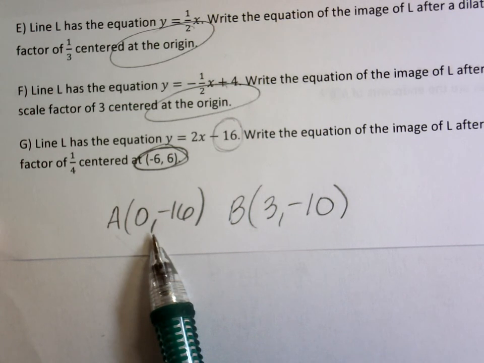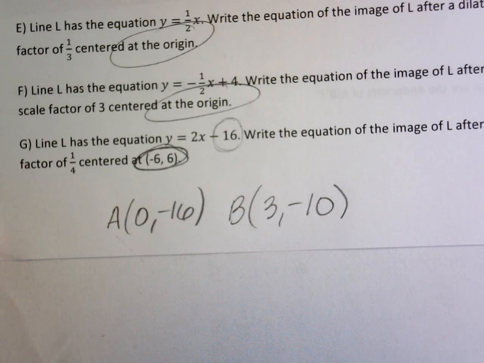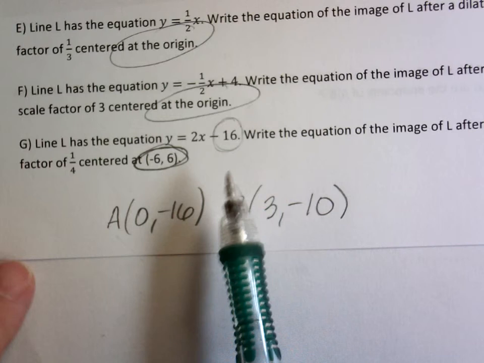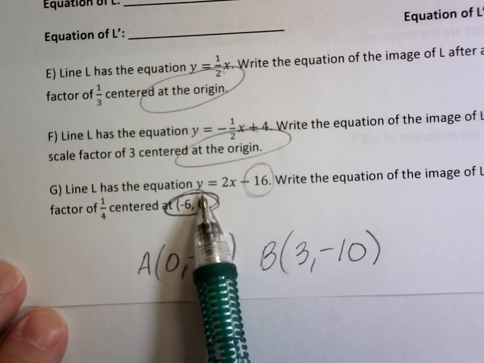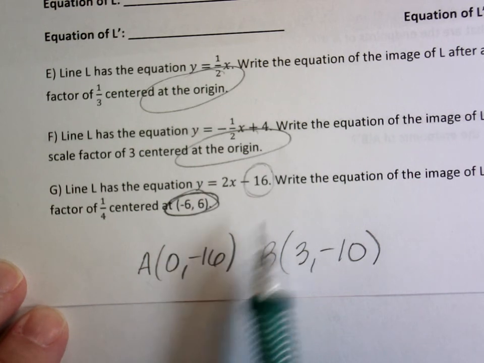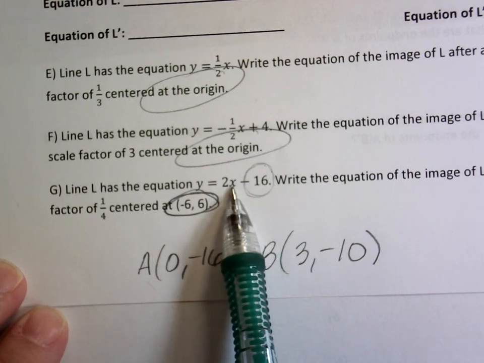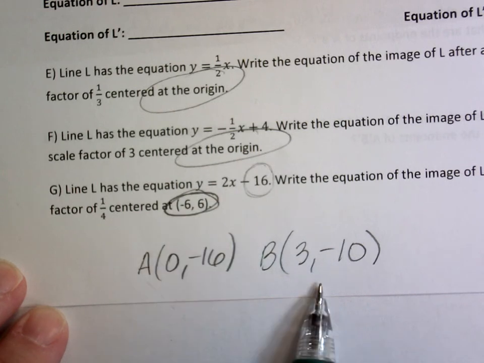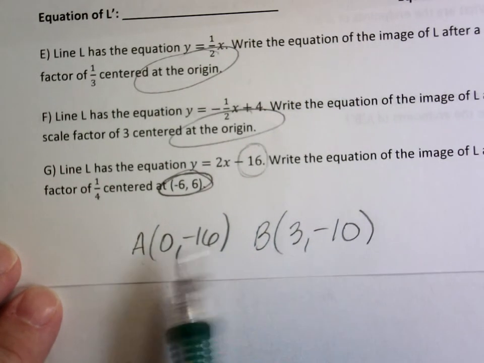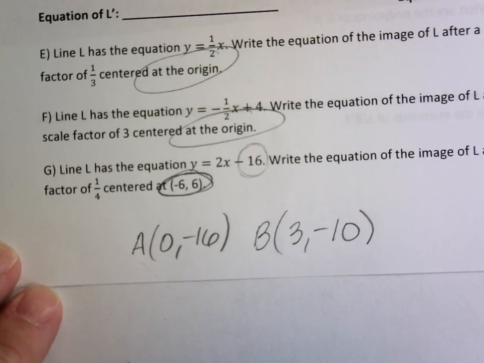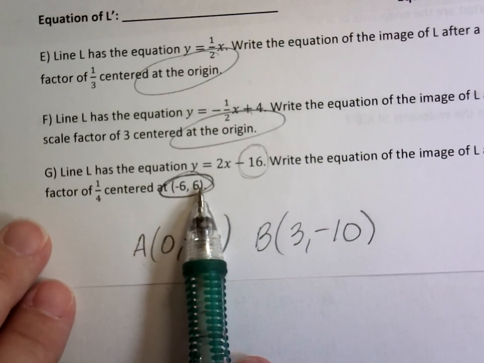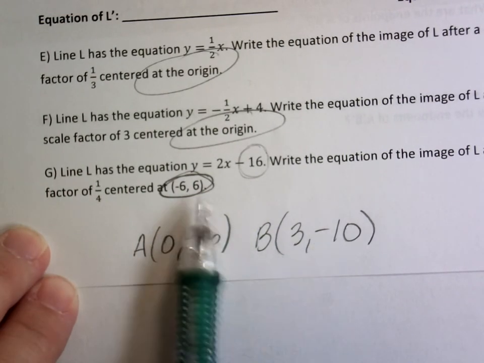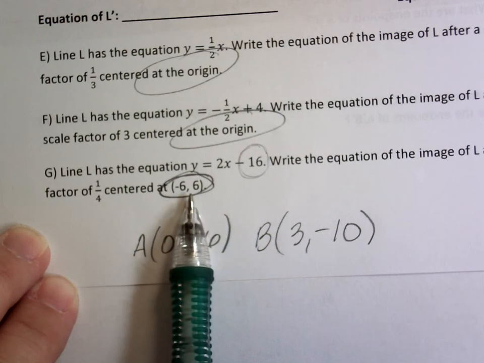I'm going to have at least 2 points, because remember, it takes 2 points to determine a unique line. So I'm going to plug in any value of x to find out what you would get for y, and that's another point that's also on this line. Somebody suggested that if we plug in 3 for x, we get -10 for y, so the point 3, -10 is also on that line. So start by finding 2 points that are on that line. Now, since the center is at -6, 6, I'm going to shift these points so that everything is centered at the origin.